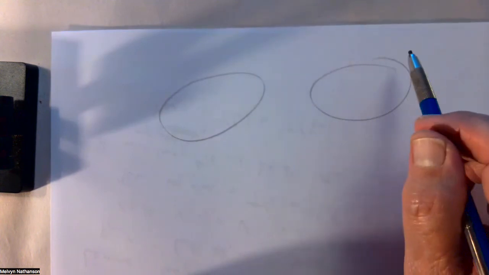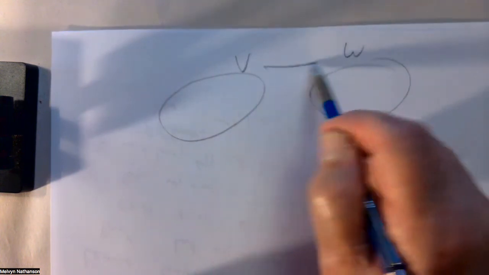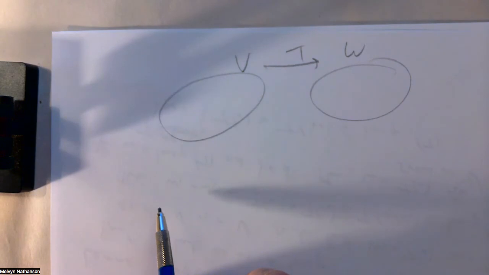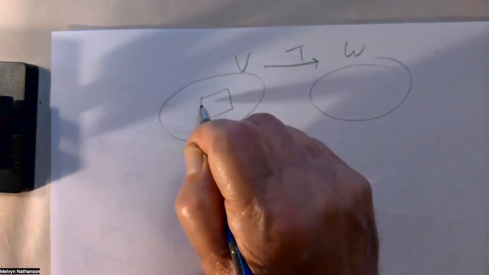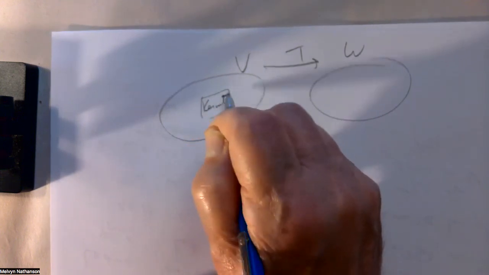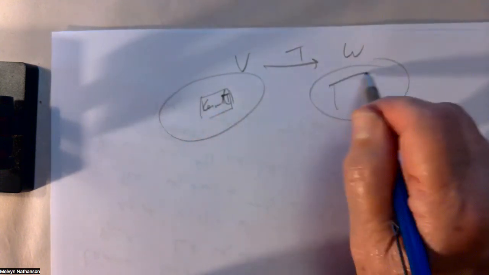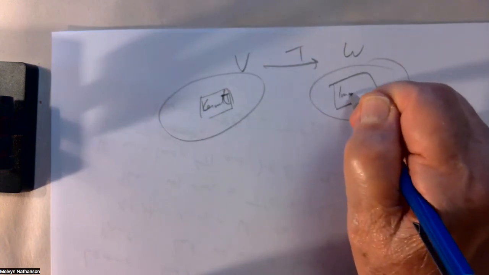So I'm not going to prove this now, but I'm just going to draw a picture to show this. So here's V and here's W. And there's a linear transformation T from V to W. So over here, we have a subspace, which is the kernel of T. And over here, we have a subspace, which is the image of T. Now, every subspace has a dimension.